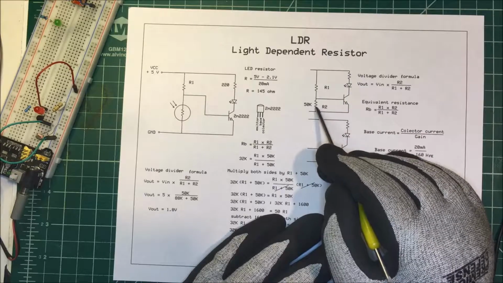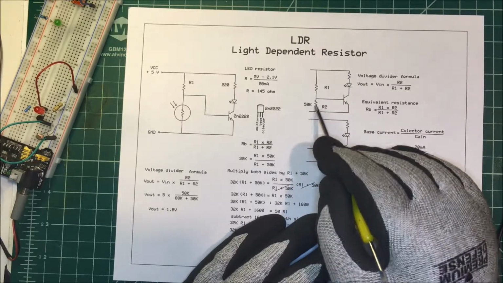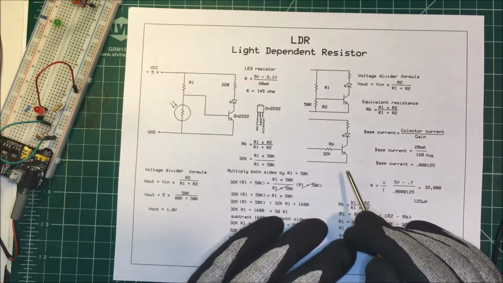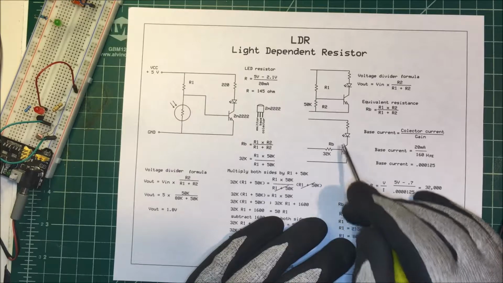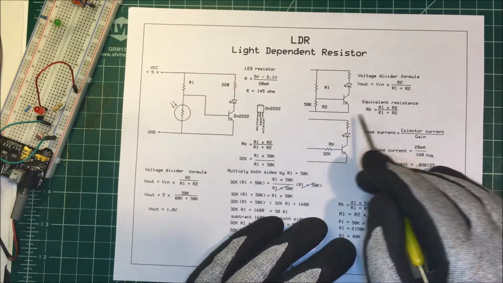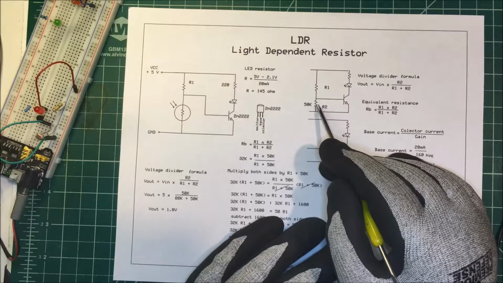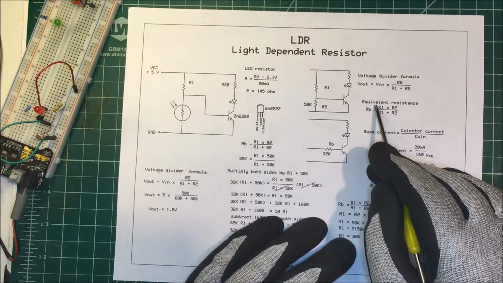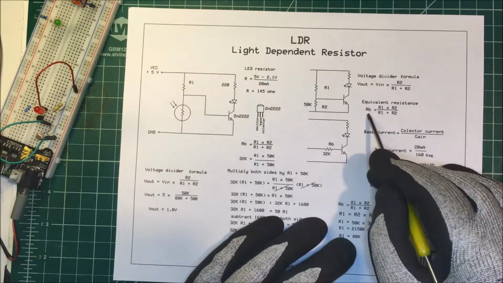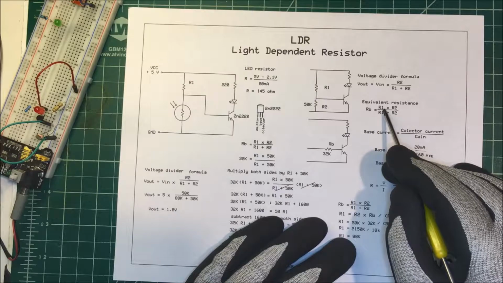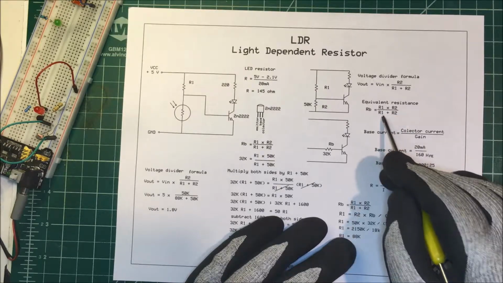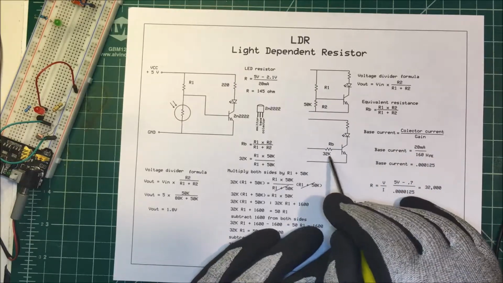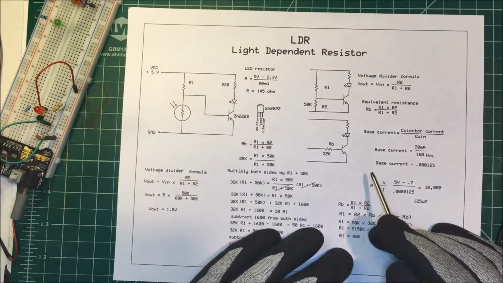We know what this one is, and we know this is going to be 50K in a shadow, and we want it to turn on when it gets up to about 50K. So we have to find R1. Okay, so this is an equivalent circuit to this one, and if you take these two resistors and put them in parallel, it should come up to this base resistance here. So the base resistance is equal to R1 times R2 divided by R1 plus R2. It's just these two in parallel. So we have to find this one, this 32K. We don't know what that is yet.